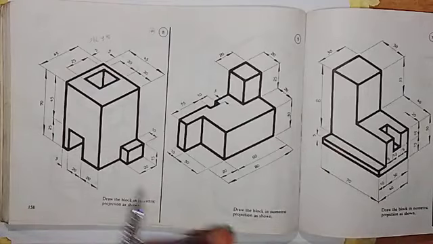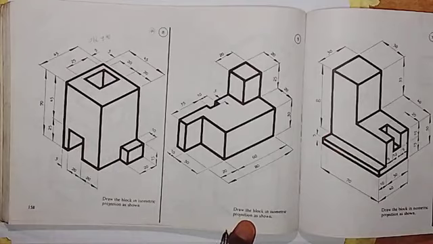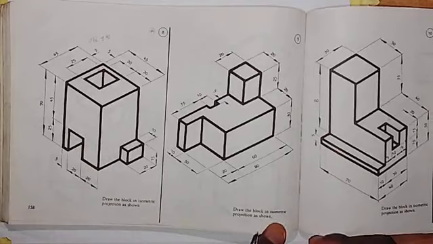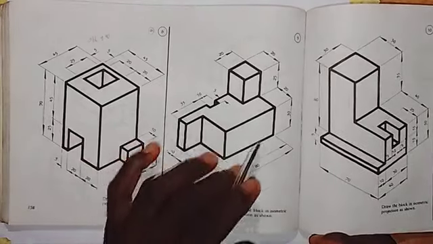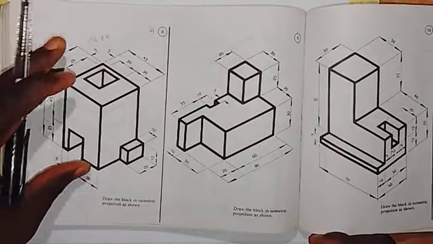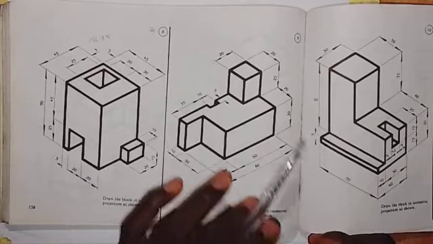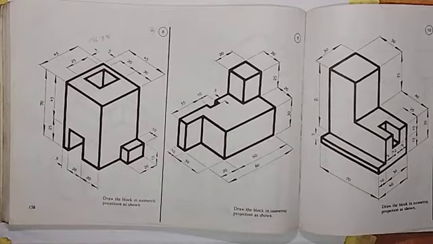Let's look at the construction of this isometric block. As we have here, draw the block in isometric projection as shown. It's just for us to replicate it the way it's given to us here, as we have done for this. Now, let's look at what we have here.